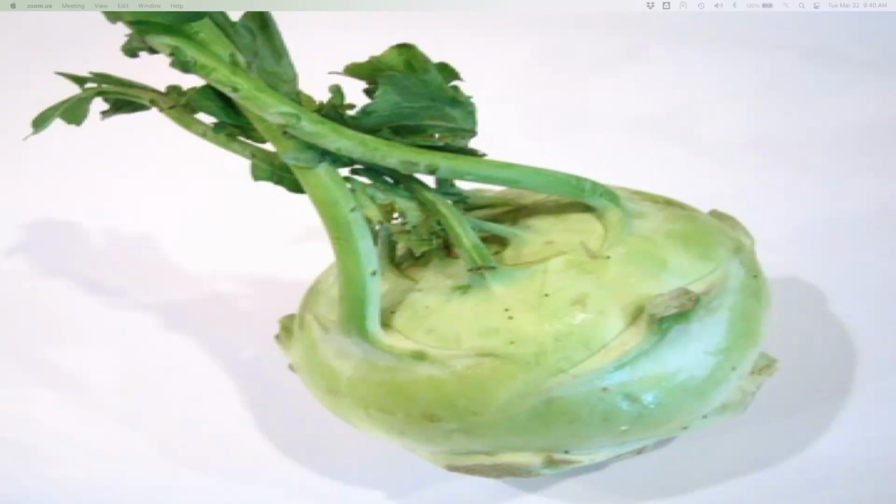Anthony? I was just going to quickly say, were you expecting us to see a piece of kohlrabi or your Jupyter notebook? I was expecting you to see my Jupyter notebook. Okay. It's a beautiful kohlrabi that we're seeing. Let me quit this.